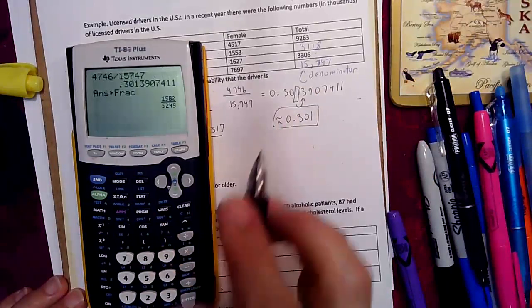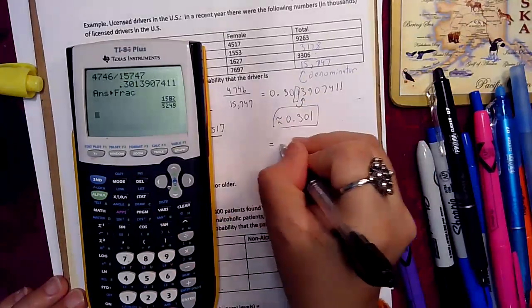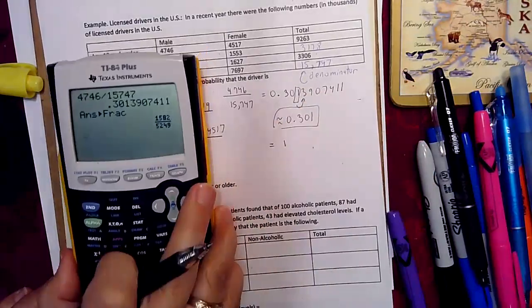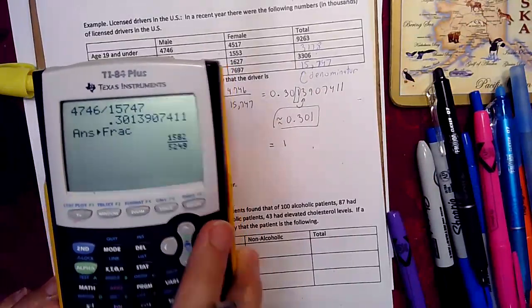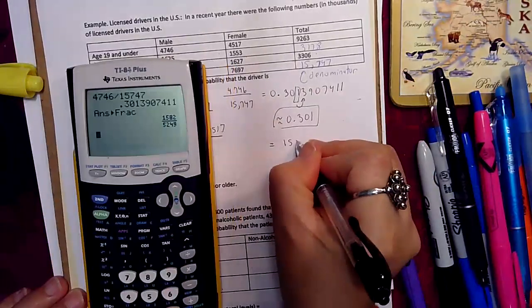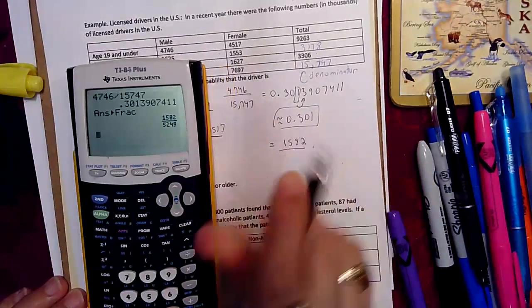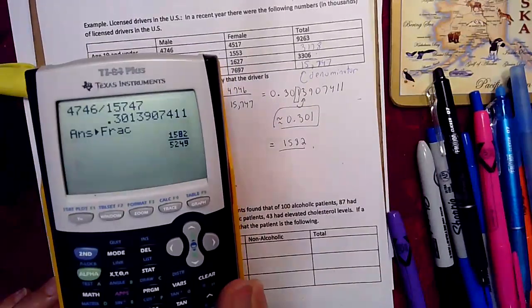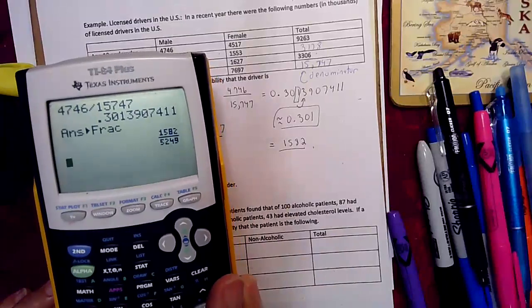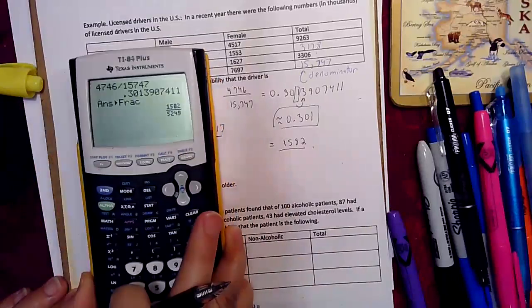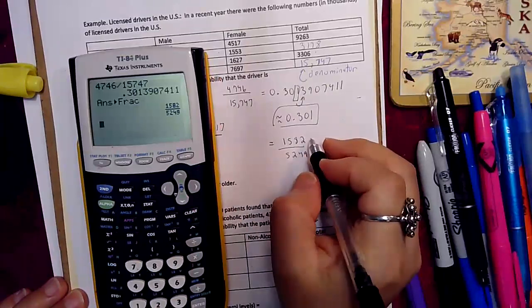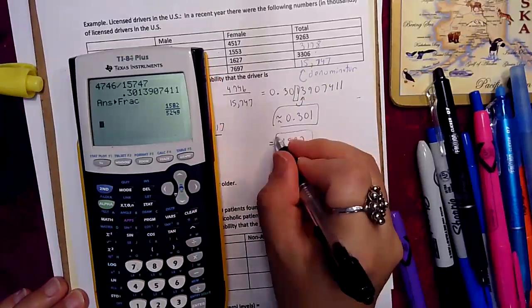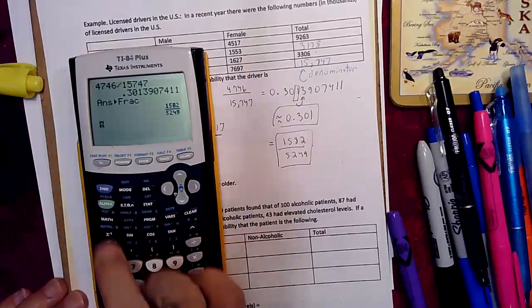And it did reduce to 1582 divided by 5,249. It's lowest terms.